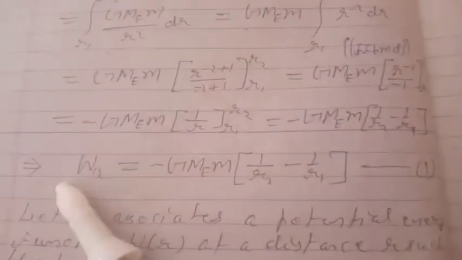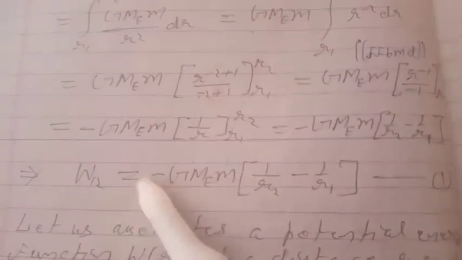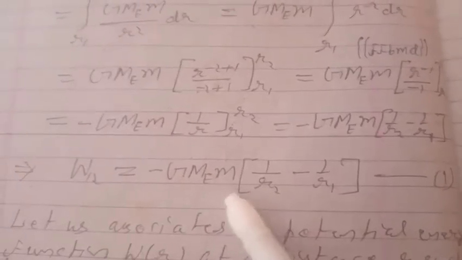Solving this, finally we get W12 equals minus G Me m into (1 by r2 minus 1 by r1), equation 1.